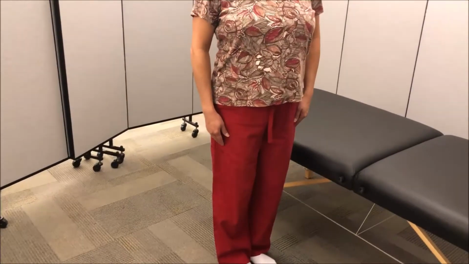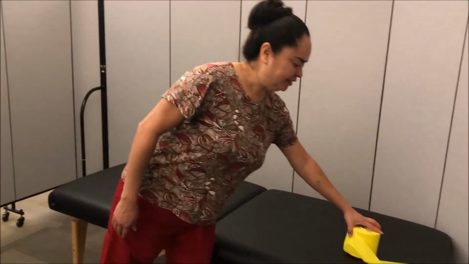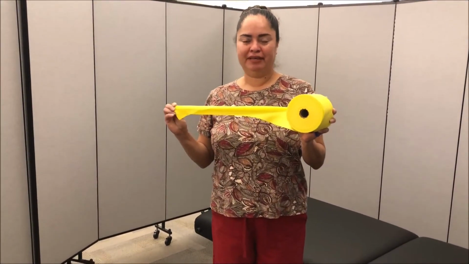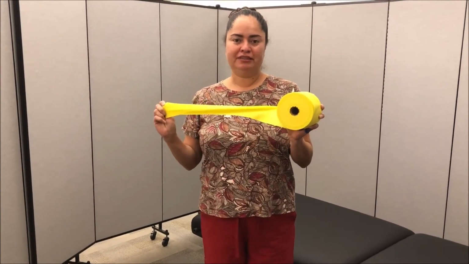Once the prescribed sets and reps are complete, the patient may progress to an additional TheraBand in the future. You will probably want to start with yellow and then progress with the color and resistance level.